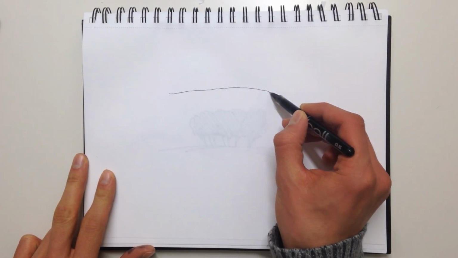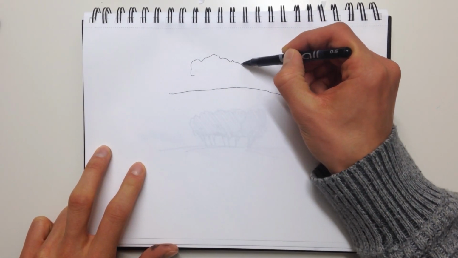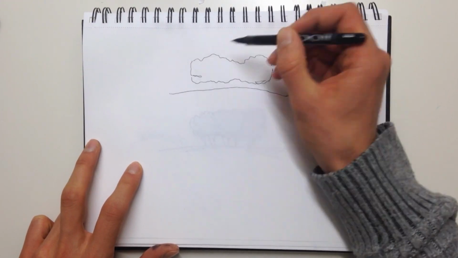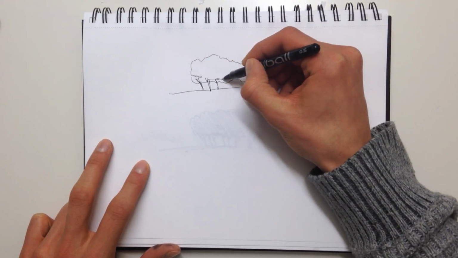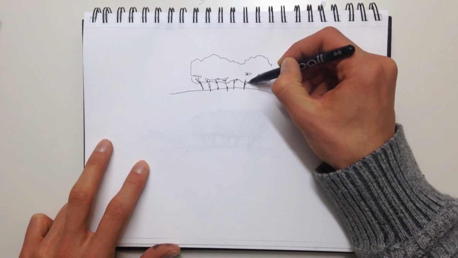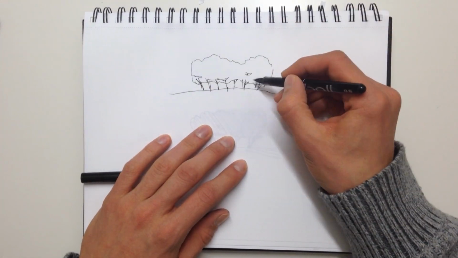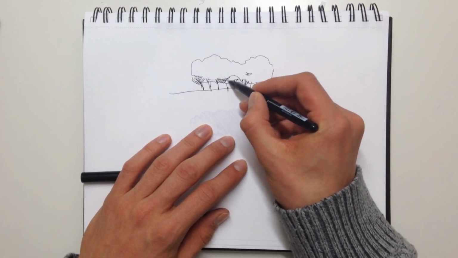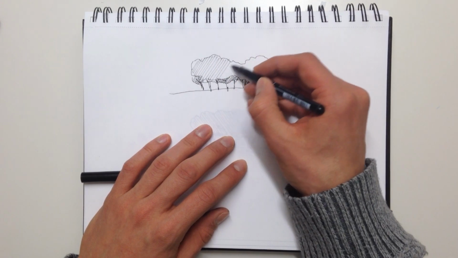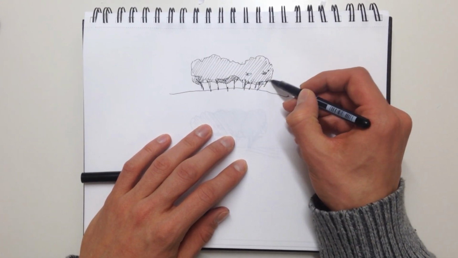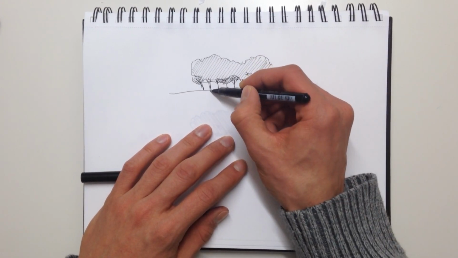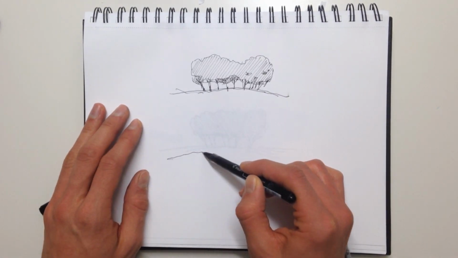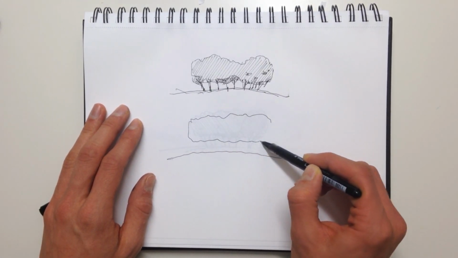So how do you draw a group of trees? First, draw the outline of the whole group. We always perceive tree groups as single volumes, so it's important to draw that first. Then I add detail depending on how far away the group is. Here I add some branches and hints of single tree canopies. In the end I use an oblique hatch to emphasize the volume.